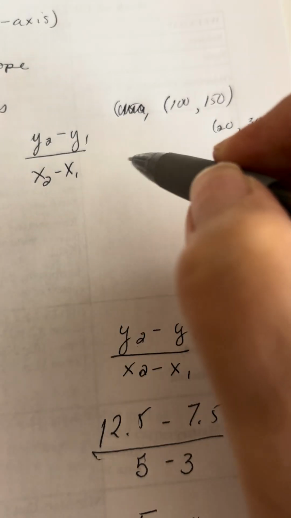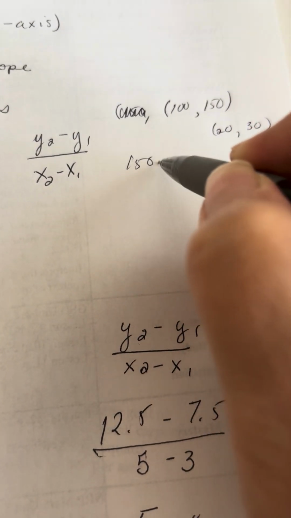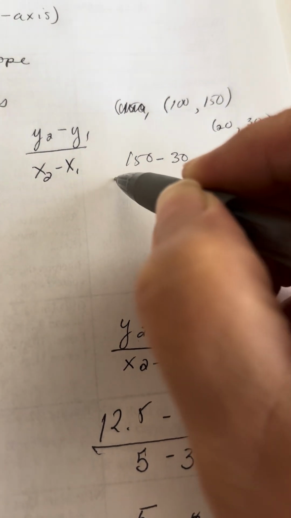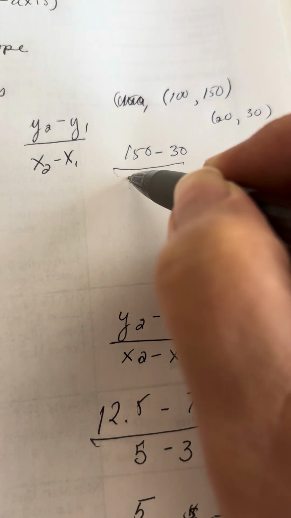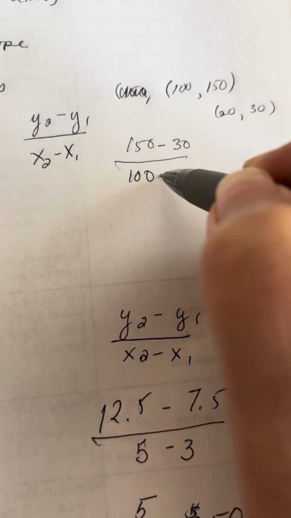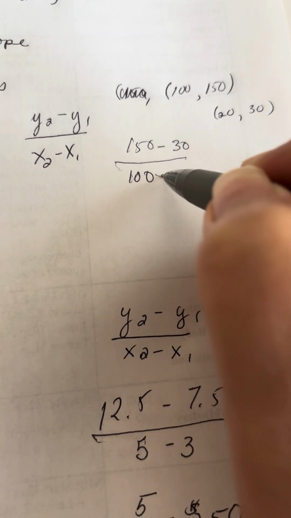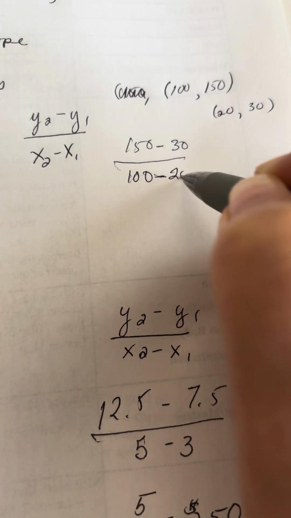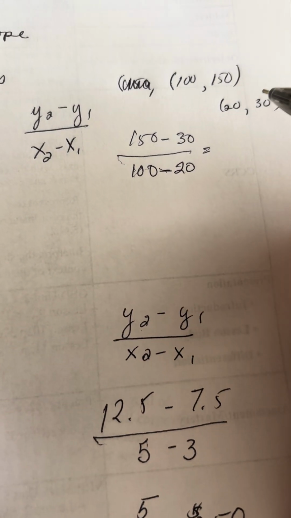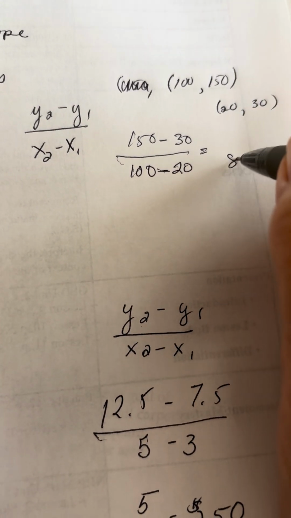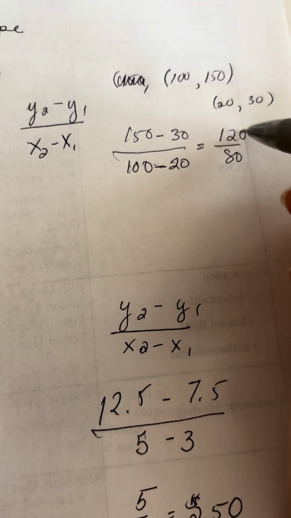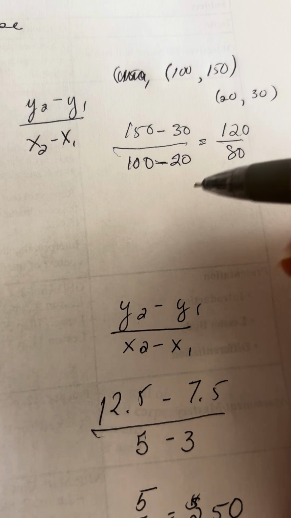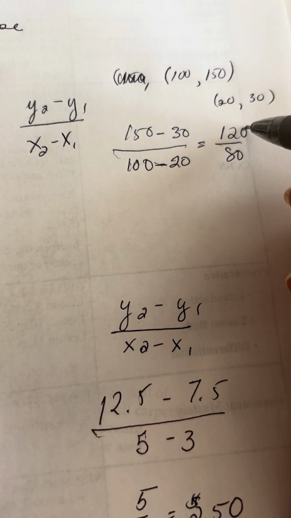So when I do the formula, I'm going to say 150 minus 30 over 100 minus 20. So if I had a calculator, I would use it, but I don't right now.